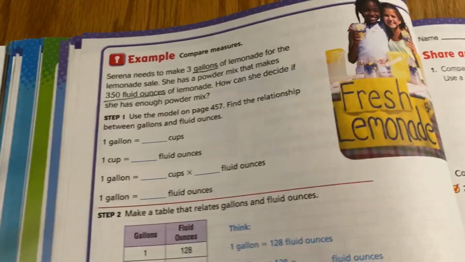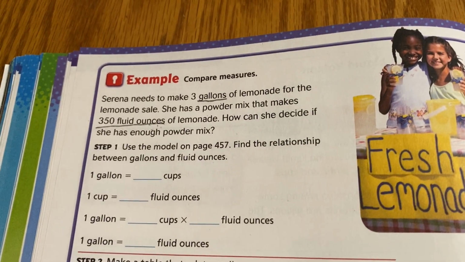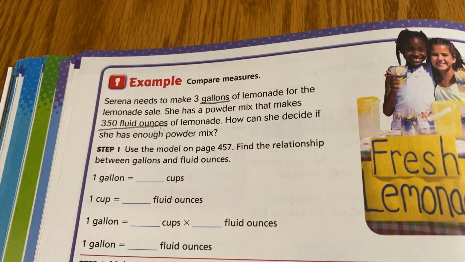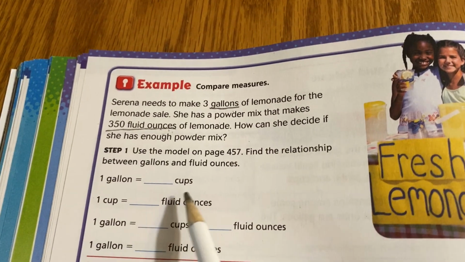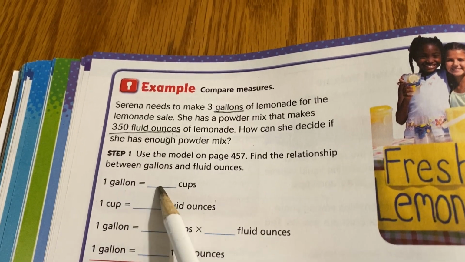So step 1, we're using the model on page 457. We're going to find the relationship between gallons and fluid ounces. This is like a multi-step problem. 1 gallon equals how many cups?